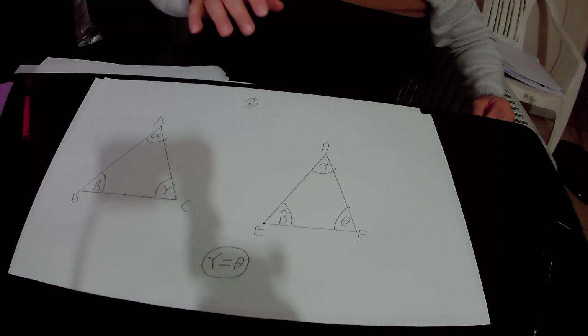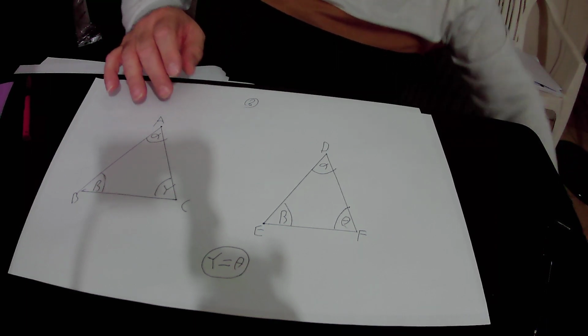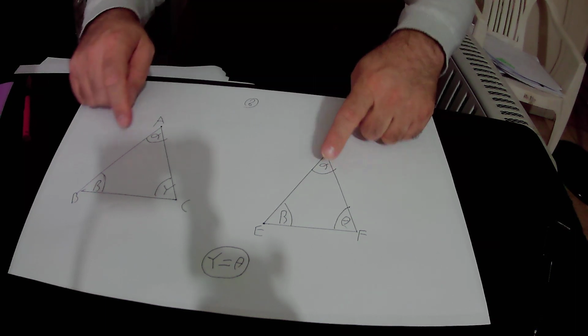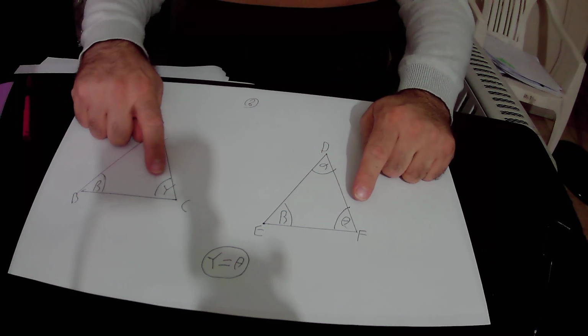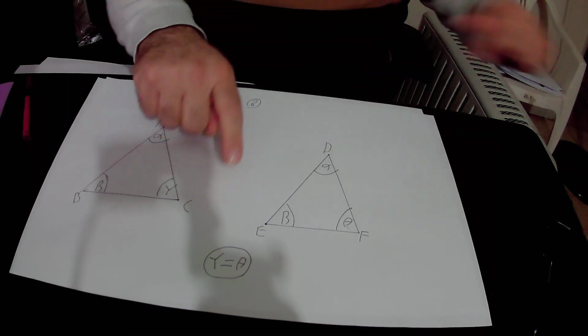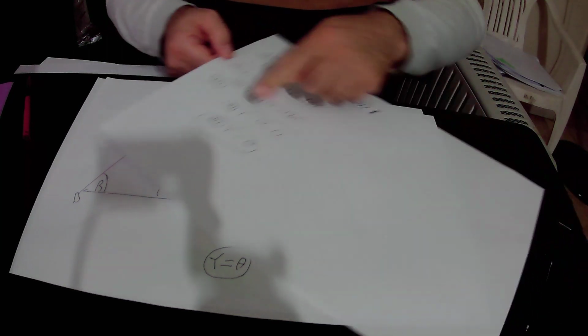The third angle theorem states that if we have two pairs of angles that are equal to each other in two triangles, then the third pair of angles must also be equal to each other. That is, angle gamma equals angle theta, and we proved it.